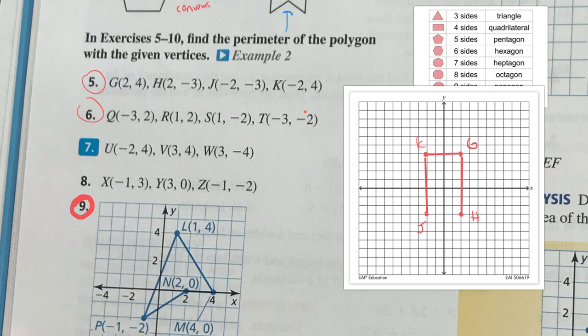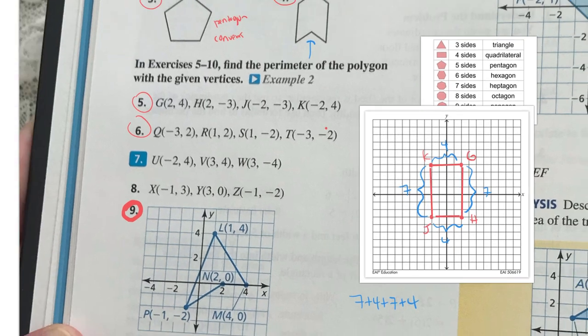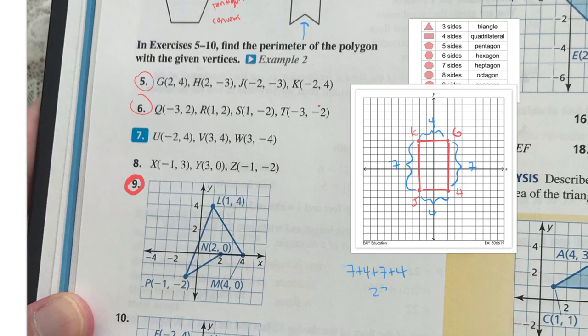So you can get away with just counting because they do want the perimeter, right? Now the perimeter is the length all the way around. So clearly we have what appears to be 7 units there. We have what appears to be 4 units there. We have another 7 units there, and we have another 4 units there. So you're going to have to add all those side lengths up. So that's 7 plus 4 plus 7 plus 4, that's going to be 14 plus 8. 14 plus 8 is 22. Okay, so that's that one.